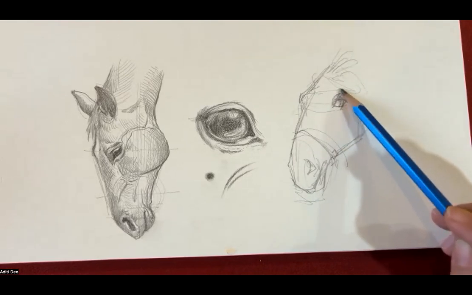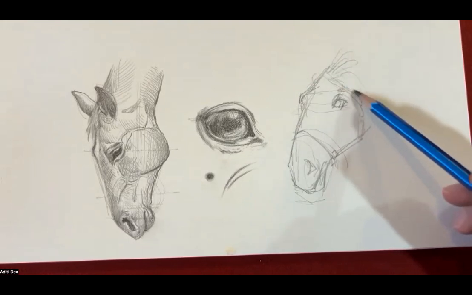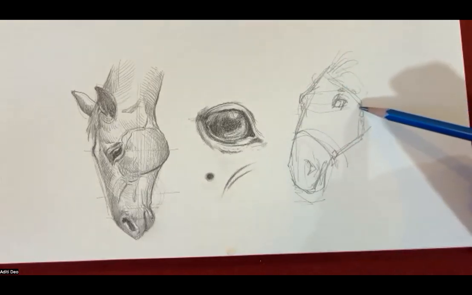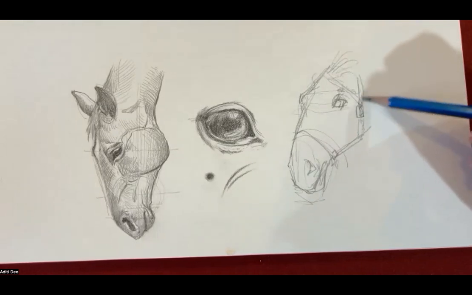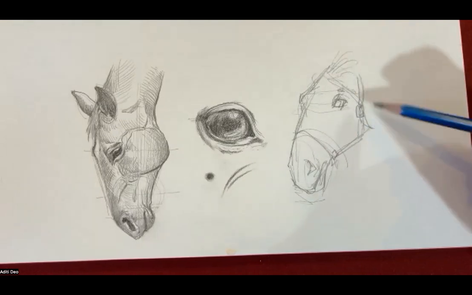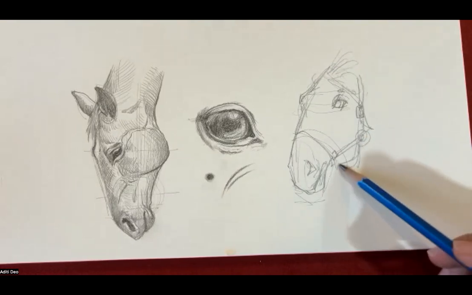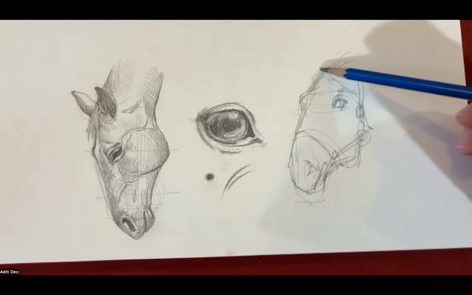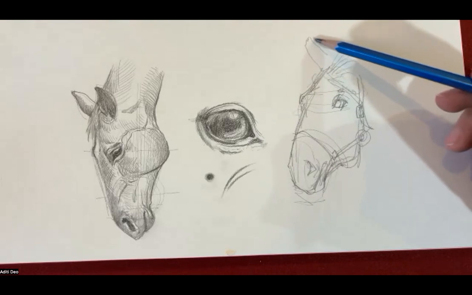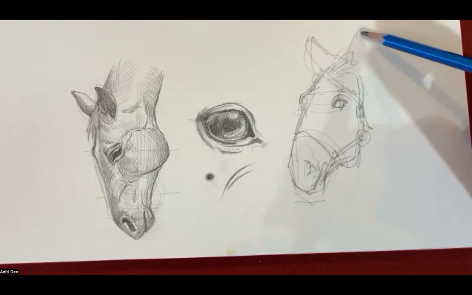You don't have to make the details over here, but once you draw the eye, you can make the hair, then you can make the strap on the side. I necessarily would like to see a very scribbly line.